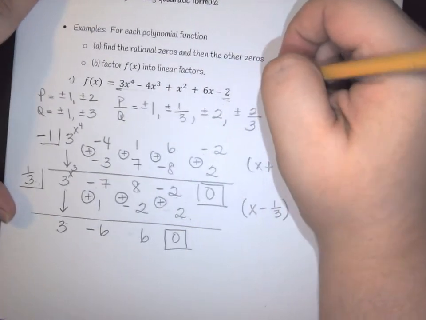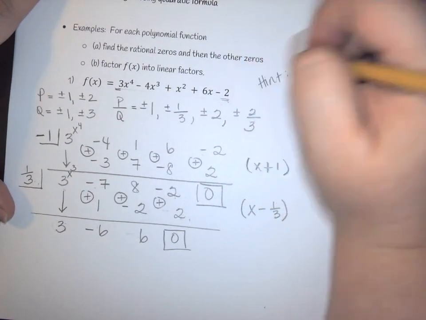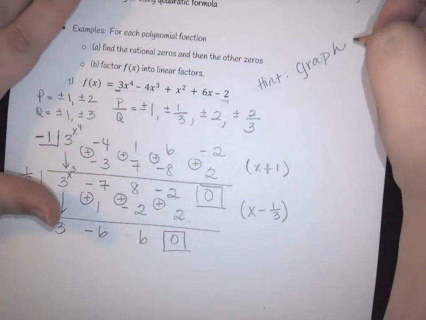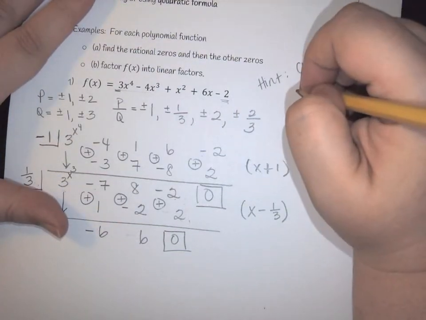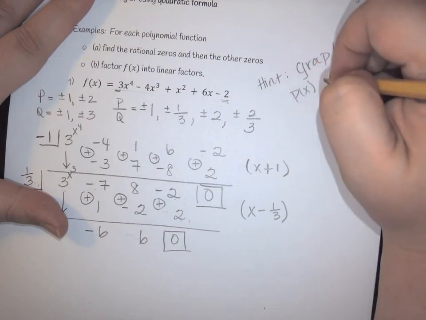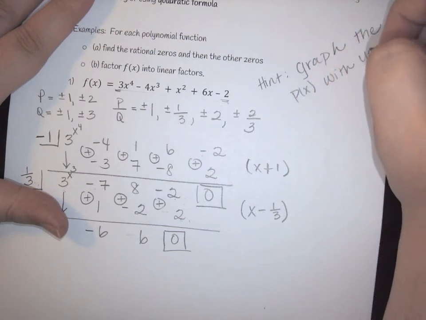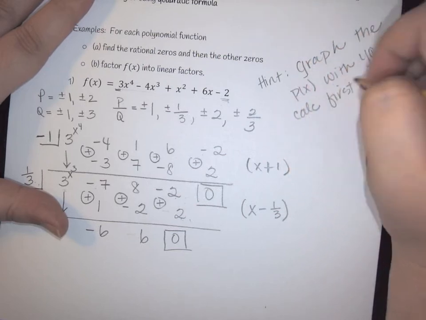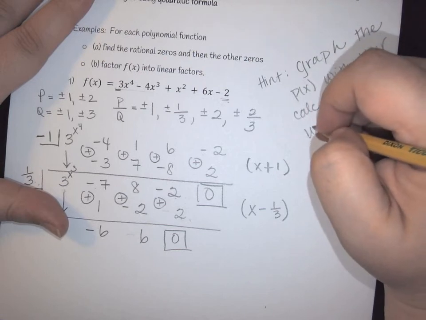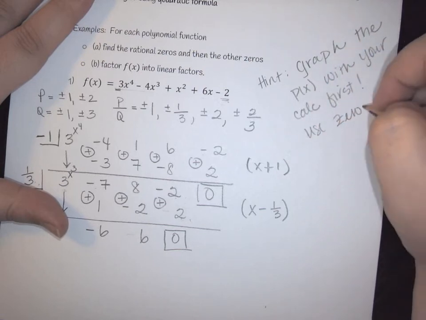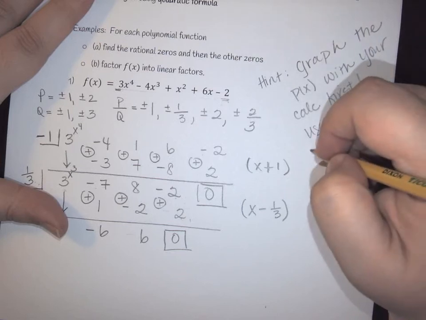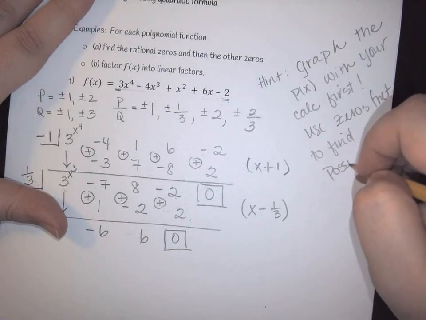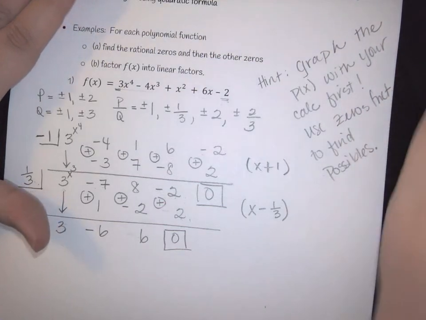Again, remember, the biggest hint I can give you is to graph the polynomial with your calculator first and use that zero function to find your possible zeros.